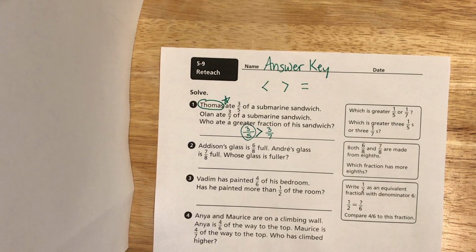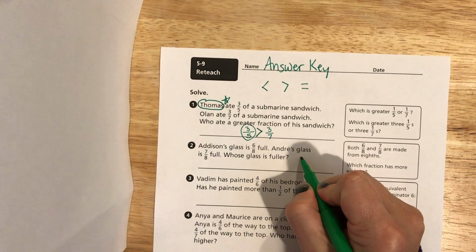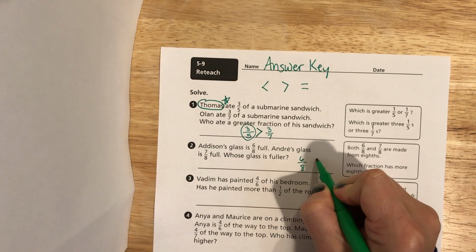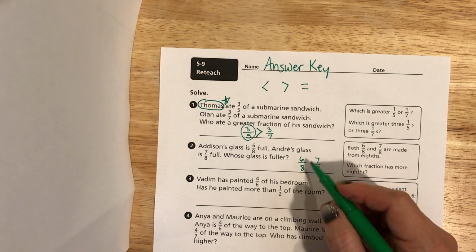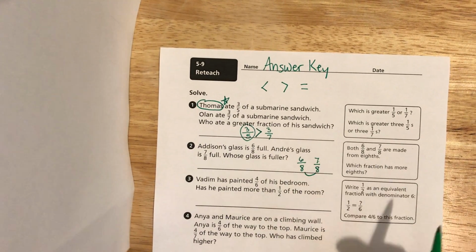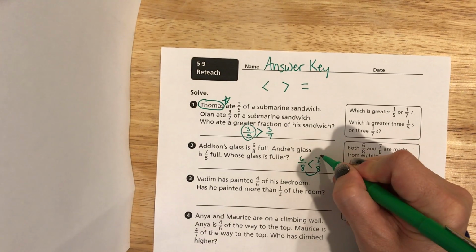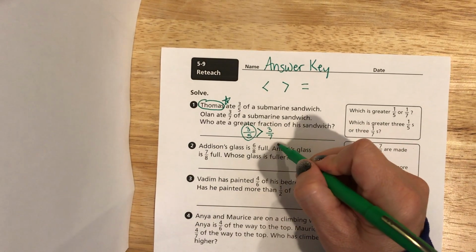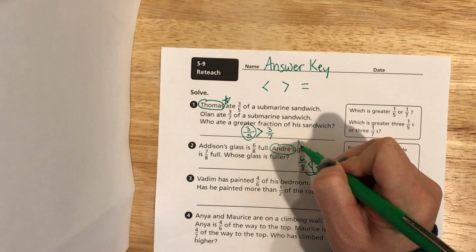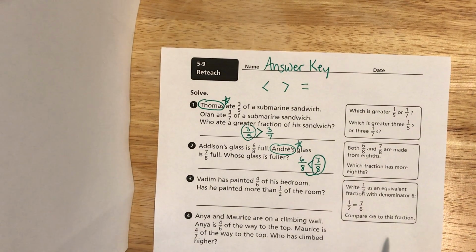Number 2, Addison's glass is 6/8 full. Andre's glass is 7/8 full. Whose glass is fuller? Well, we're comparing 6/8 to 7/8. And when our denominators are the same size, we have to look at the numerators to tell us how many pieces, and we see that 7/8 is bigger. So Andre had the glass that was 7/8 full. So our answer for number 2 would be Andre.